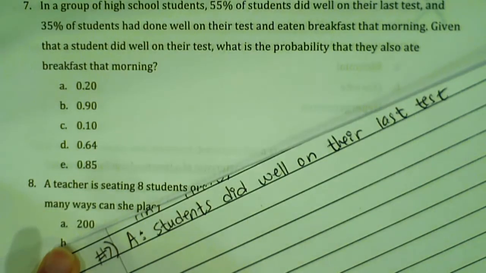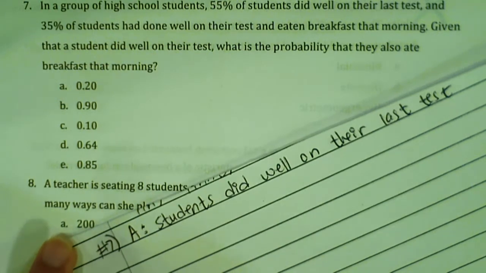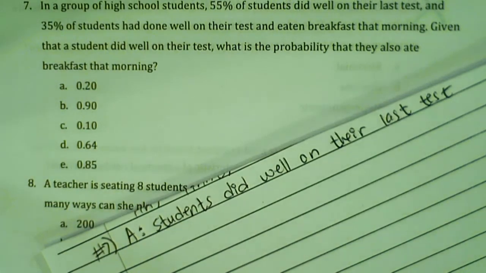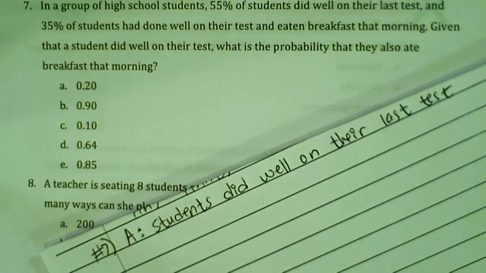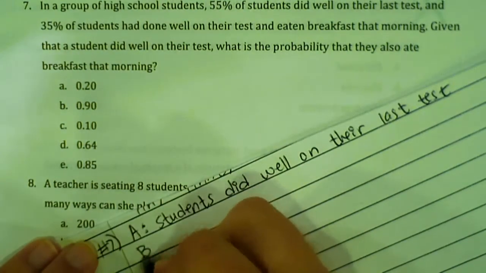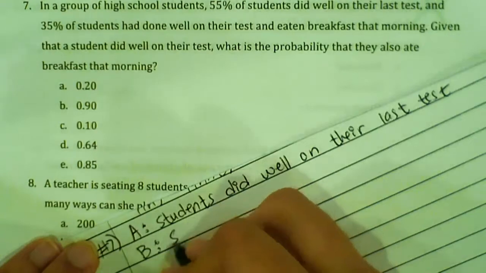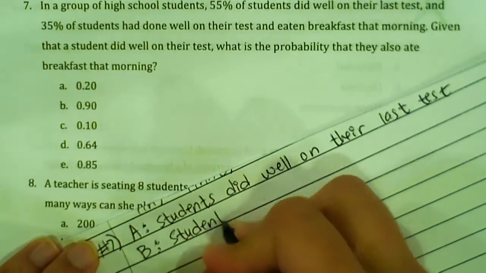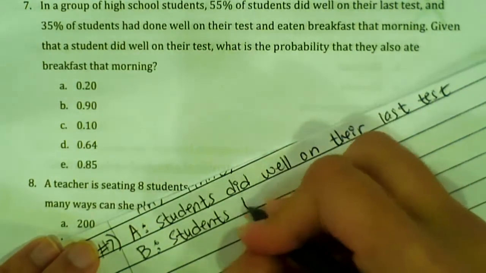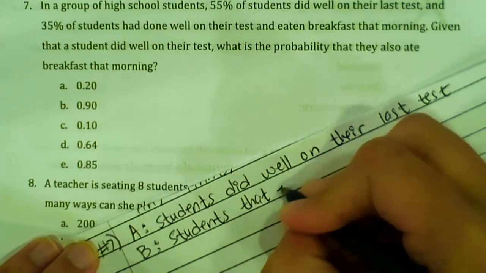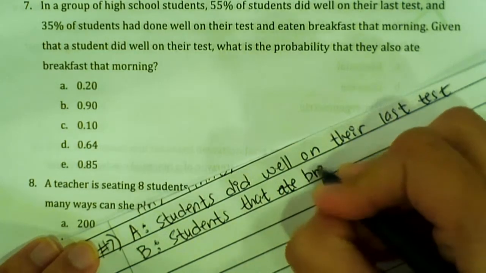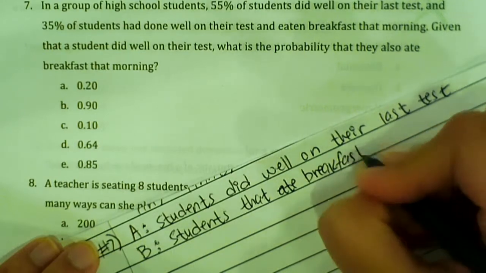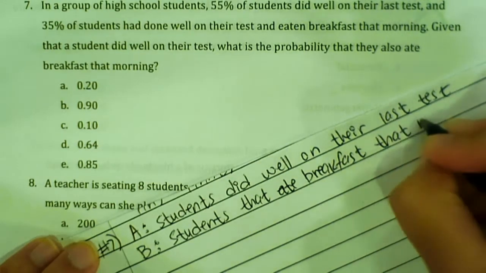And then we have 35% of students had done well on their test and eaten breakfast that morning. So what would we say is B? Okay, that would be good, yes. So we have B, students that ate breakfast that morning.